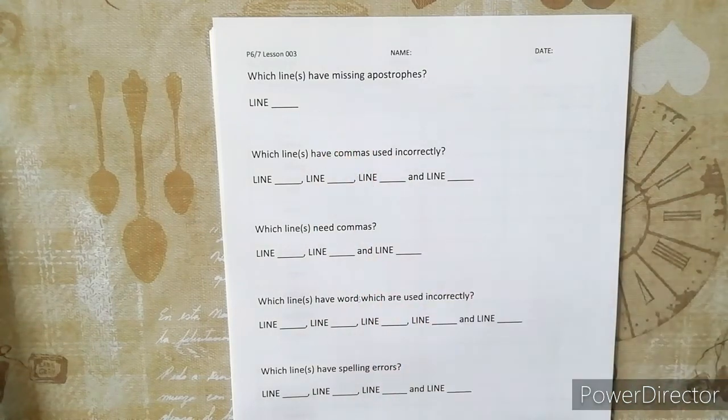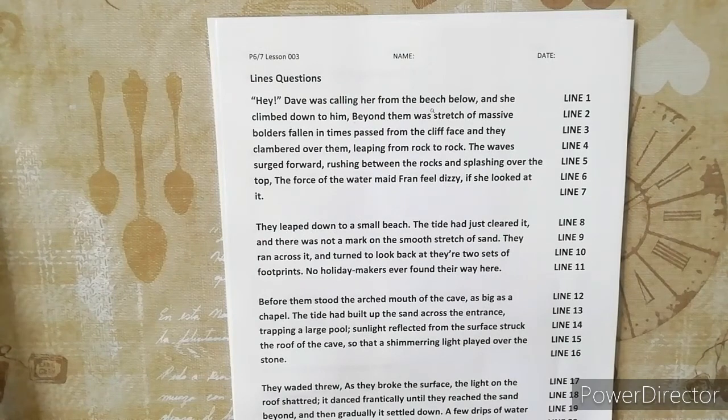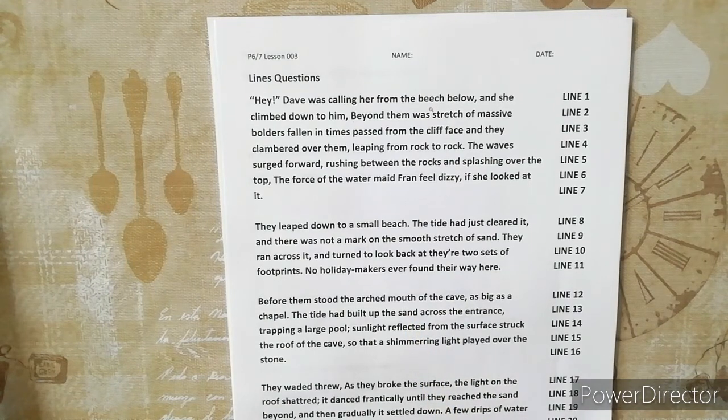So you have to find a line in this passage that has a missing apostrophe. Now I haven't told you if it's a contraction, a missing letter, like this one here, there, and turn to look back at there. Oh, I shouldn't have used that one as an example, and you'll find out in a minute. But that is a contraction: there, they are. I can't find any others. There's a missing apostrophe, but I haven't told you whether it is a contraction or whether it's possession. You have to find that out yourself.